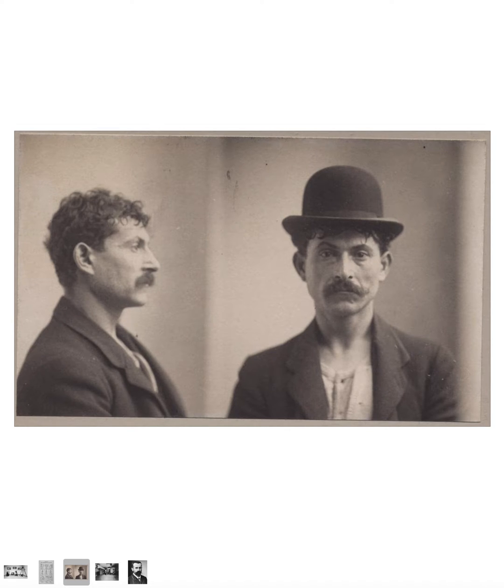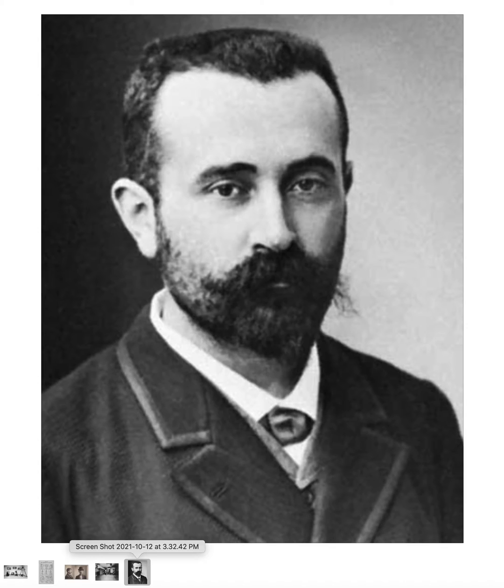So you've probably seen a mugshot like this one before. With the invention of photography, rogues galleries were established, but they were pretty disorganized and they didn't allow for the quick retrieval of information. This is Alphonse Bertillon. He is a French criminologist and he is responsible for the development of the first scientific system for criminal identification.